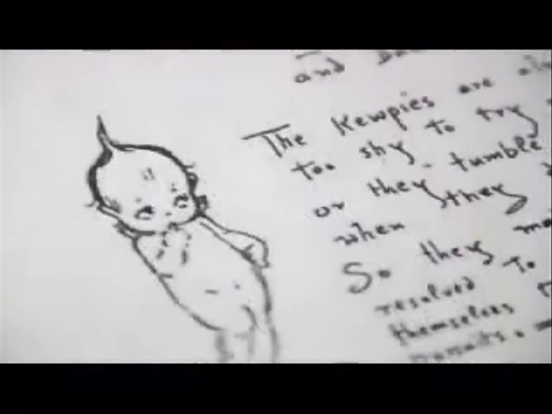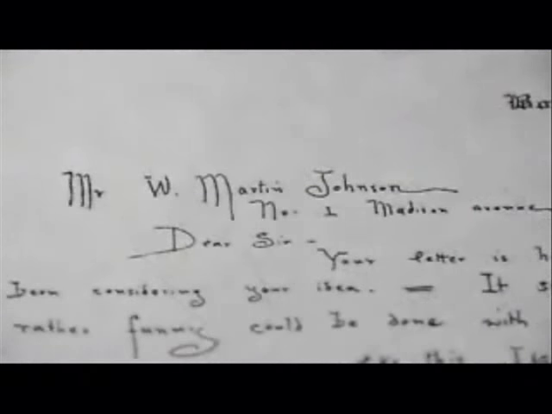It's here she invented the Cupid, with this letter to the editor of the Ladies' Home Journal. This was Cupid's Christmas Frolic. In December of 1909, America met her creation. This was the first issue that had the Cupids in it. People just fell in love with them.